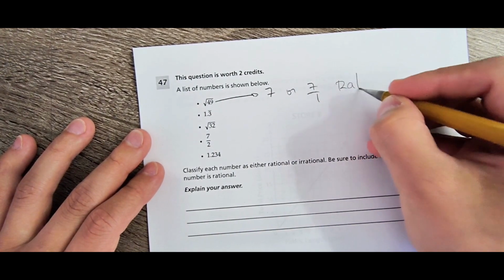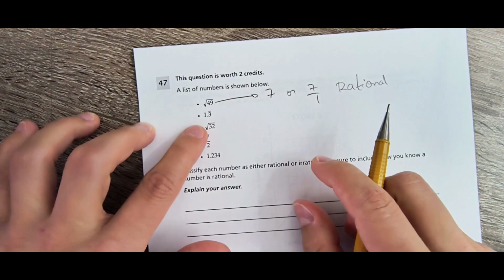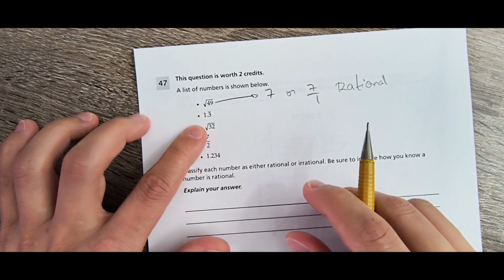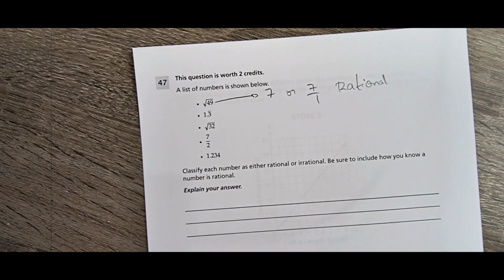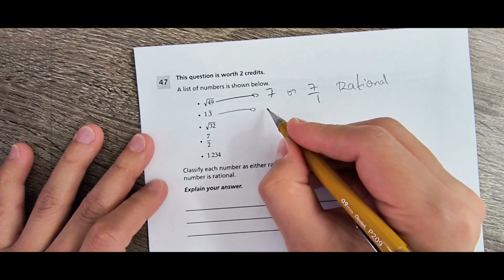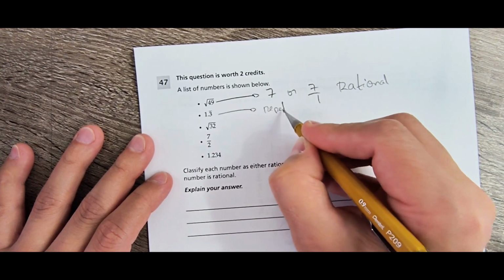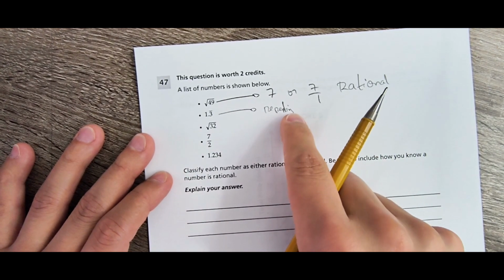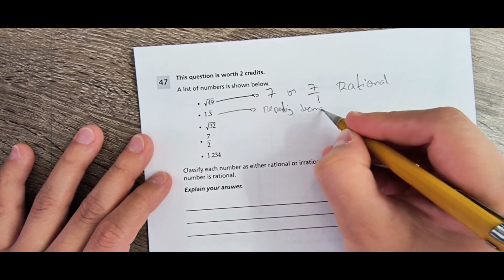Now 1.3 repeating, right? Repeating decimals are always rational. This also can be written as a fraction. That's one reason: repeating decimals are always rational.